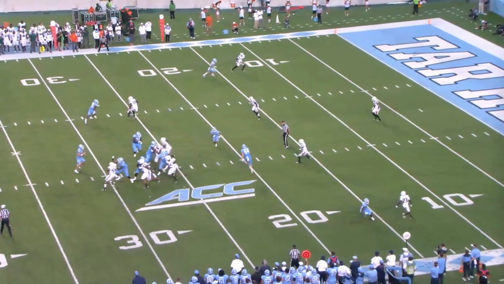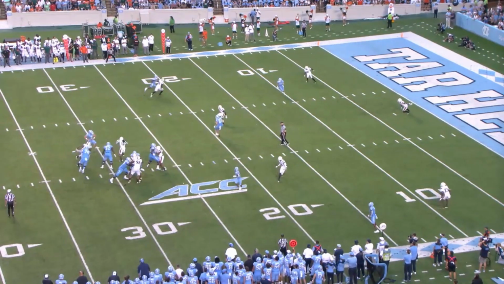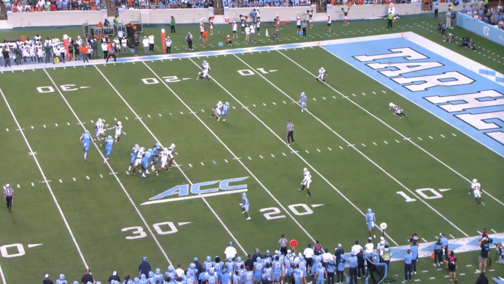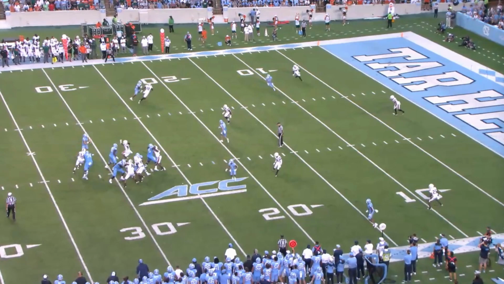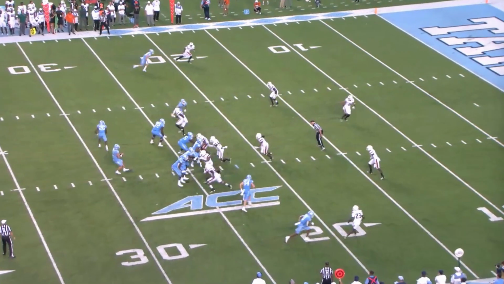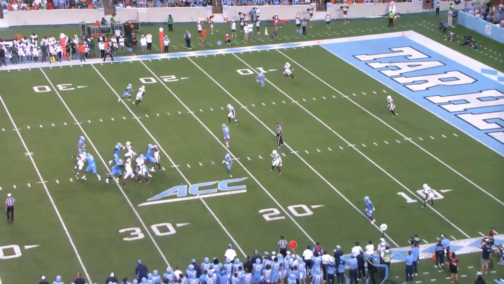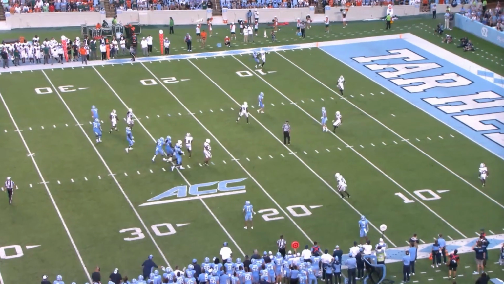Now, it's not there. Work the mesh. Our pass protection's letting us down. We're sliding to the left, but that end is wide open. Nobody around him by 5 yards. We can make that throw. We can make this throw. 1, 2, 3. Just behind him.